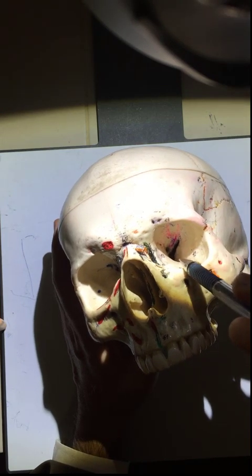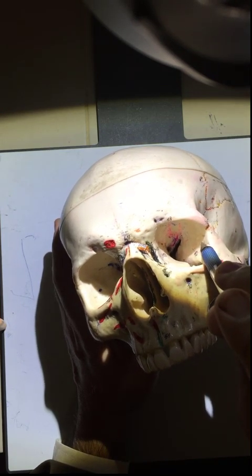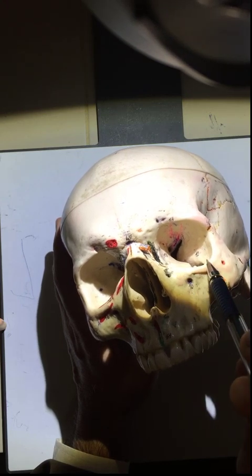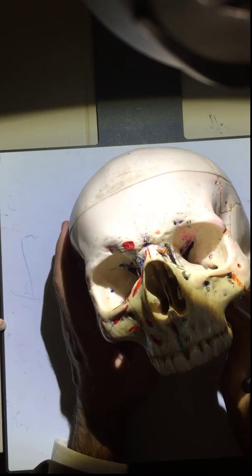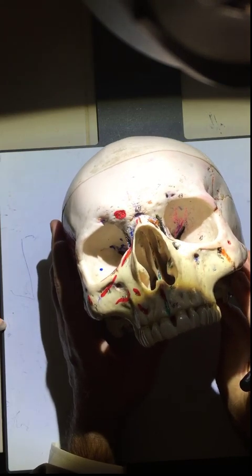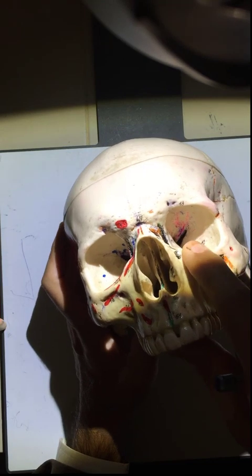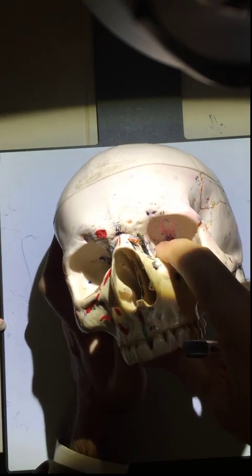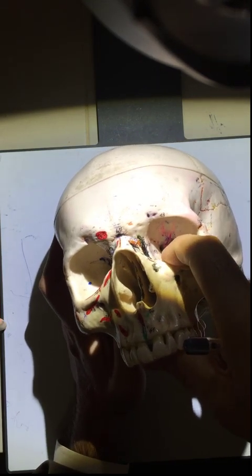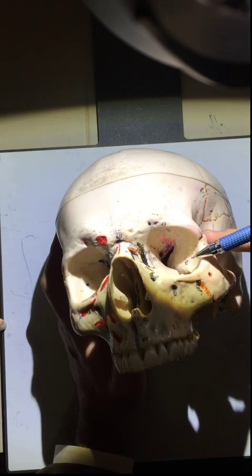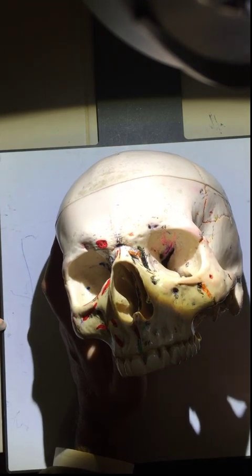Between the maxilla and greater wing of the sphenoid bone, between the lateral wall of the orbit and the floor of the orbit, which means the maxillary bone, this is maxillary bone, passed to the floor of the orbit. Between this part of maxillary bone and greater wing of the sphenoid bone, we have inferior orbital fissure.